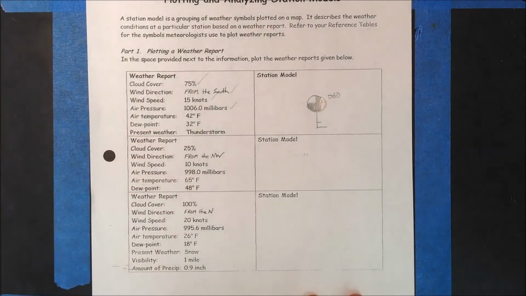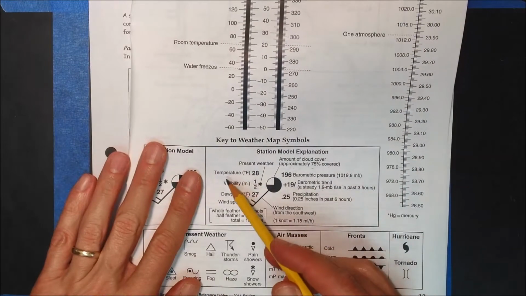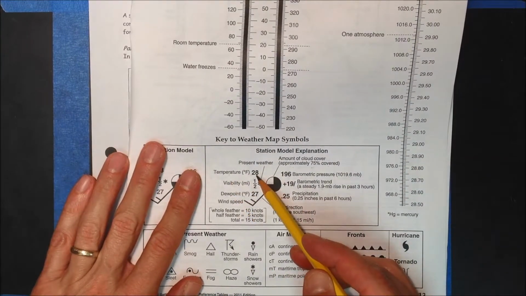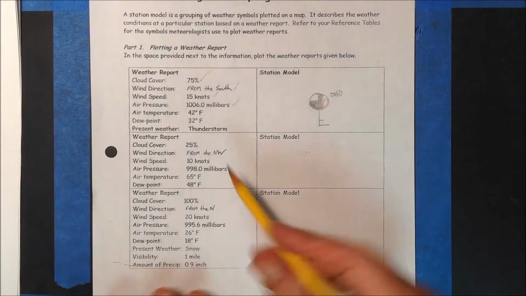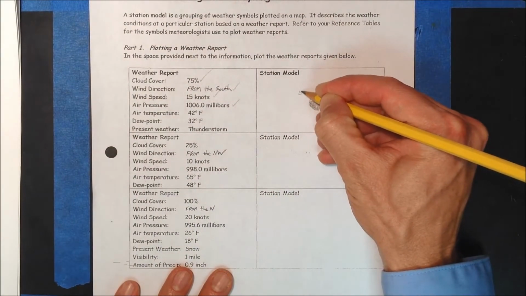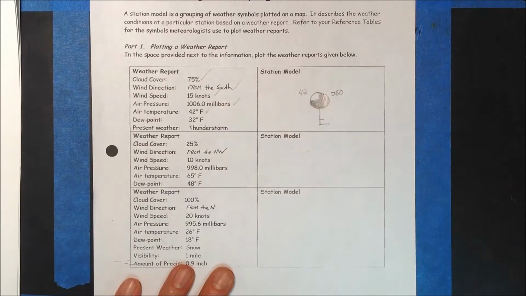What else? Air temperature, 42 degrees Fahrenheit. So temperature, it just says temperature here, but that means air temperature. It goes in this general location, kind of like this, and no units on it. And ours is going to be 42, so it goes about here. 42. Do not write units. You write units, you're wrong.